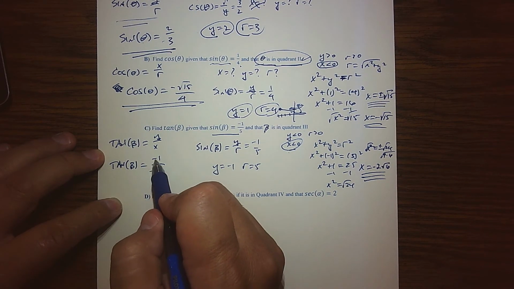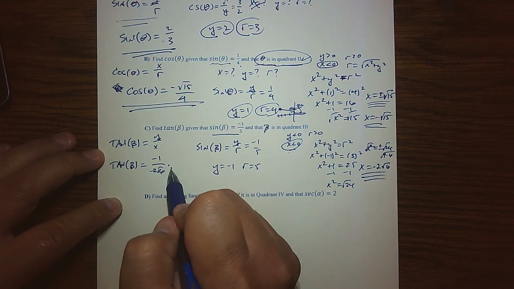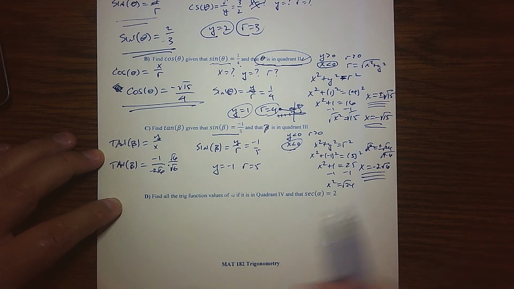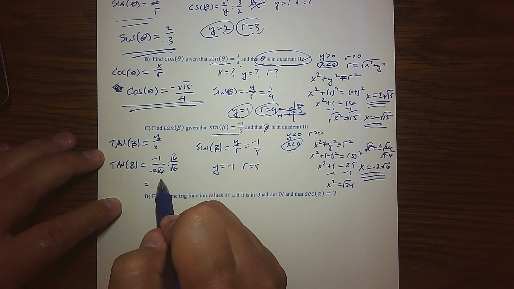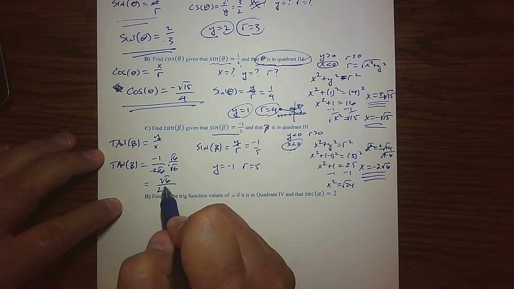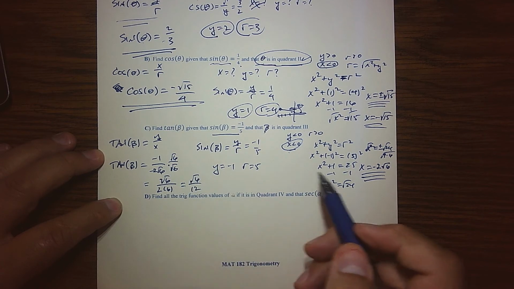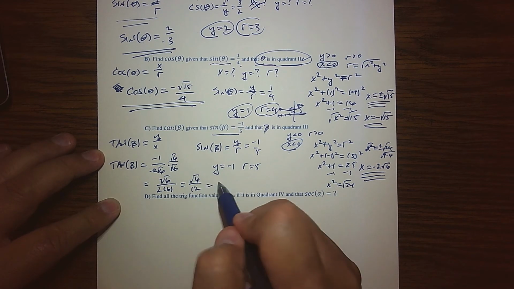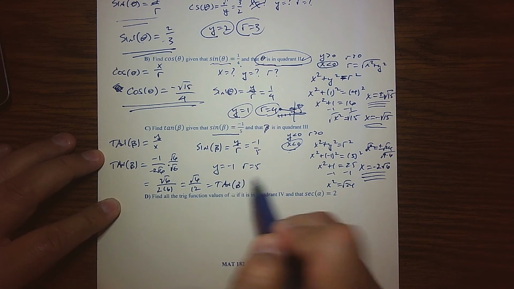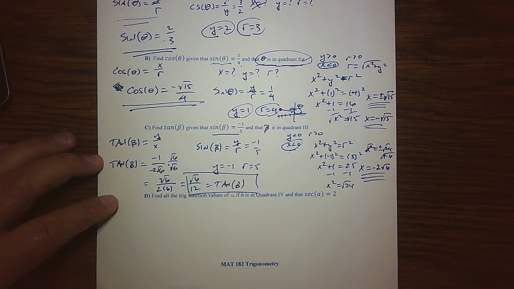The first thing I got is a negative divided by a negative is a positive. All right? And then the second thing is we need to clear that radical out. So I'll multiply both upstairs and downstairs by the square root of 6. So we end up getting the square root of 6 upstairs, and then 2, that'll be times 6 downstairs. So when all is said and done, the tangent of beta is equal to the square root of 6 over 12.